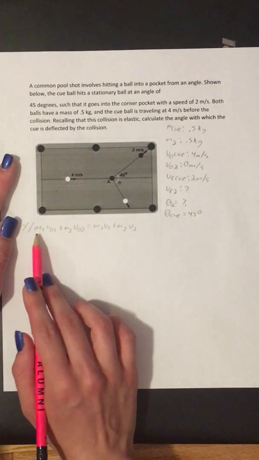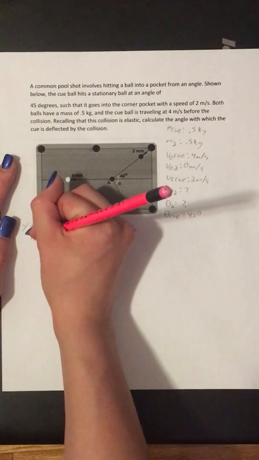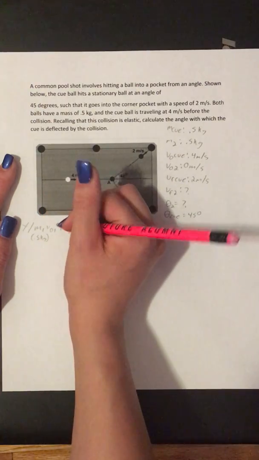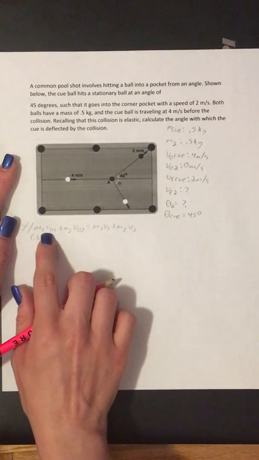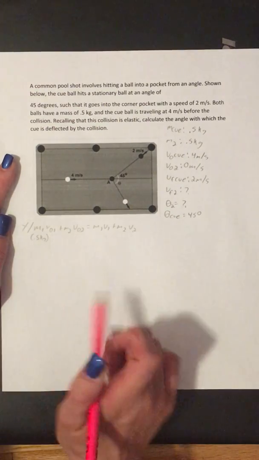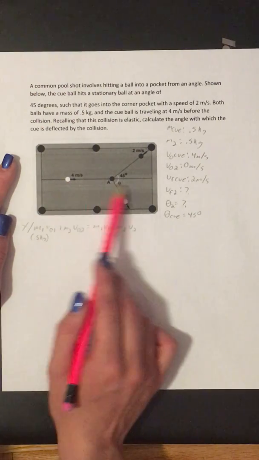So now what we can start with is the mass of the first one. So that was 0.5 kilograms. And then that's times the velocity. Now for the velocity, since it's the x, we have to use the 4, which is moving in the x direction.